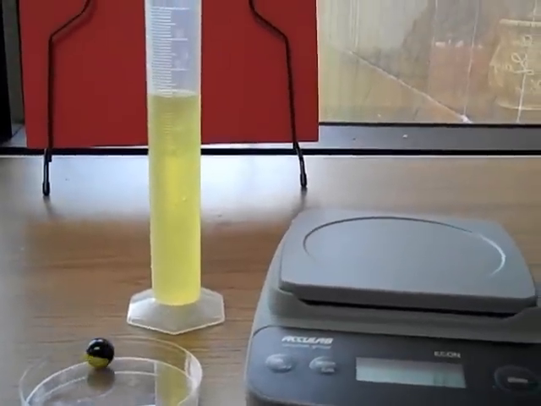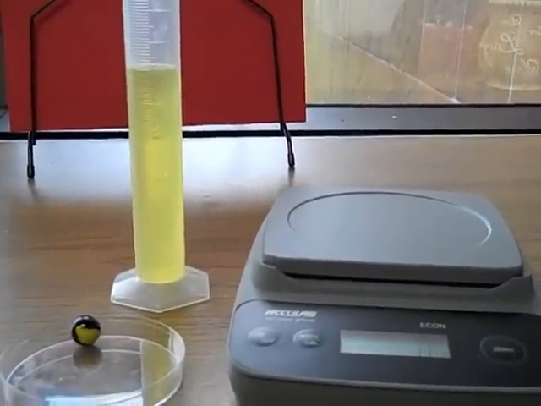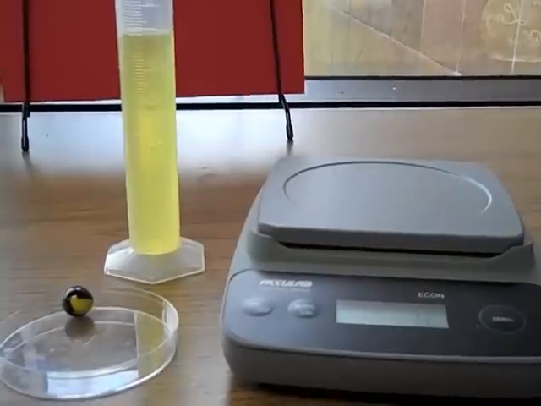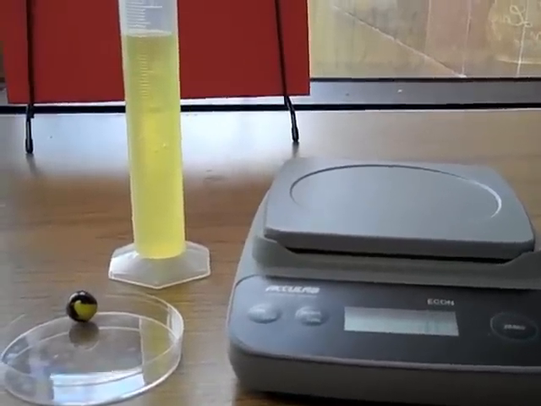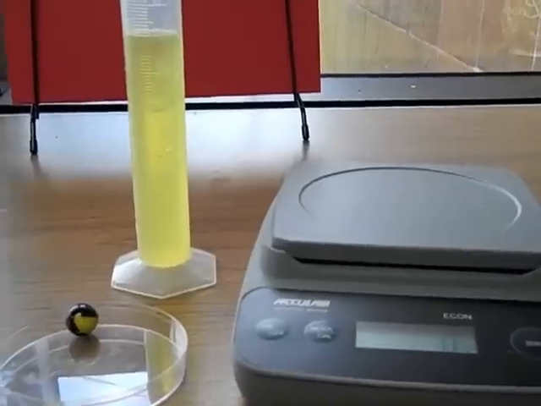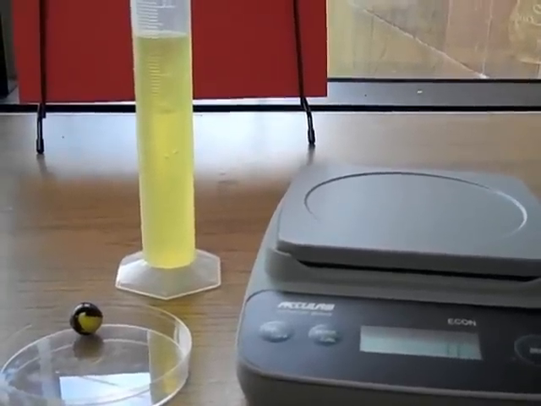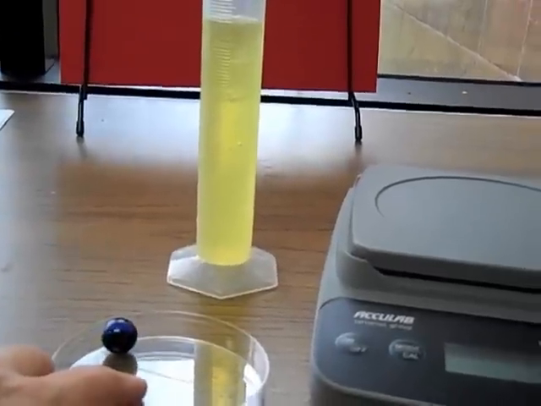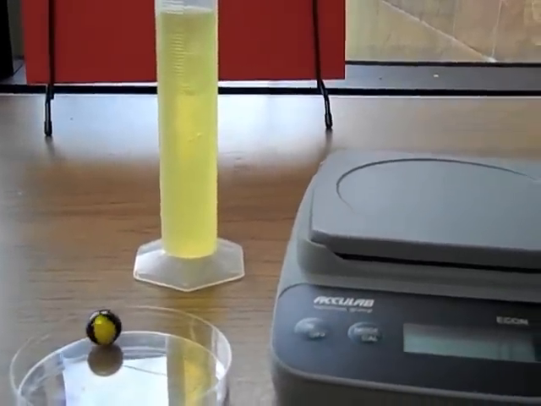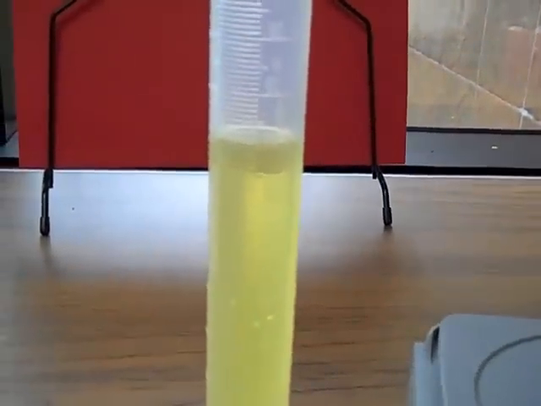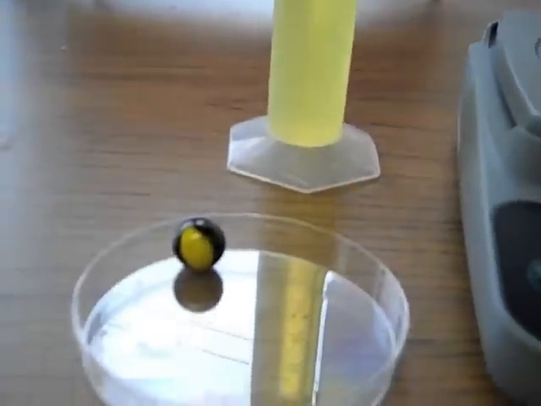So at this point in your directions, it says to watch an animation. So rather than having you go online and look at that, I'm going to go ahead and show you the demonstration here. What we're going to do is use the water displacement method to find the volume and the density of this object, this marble here. So I need a scale, I need a graduated cylinder with some liquid, and I need my object.